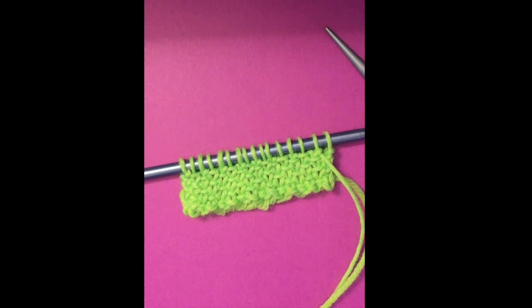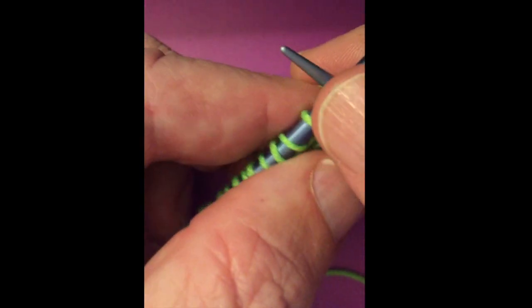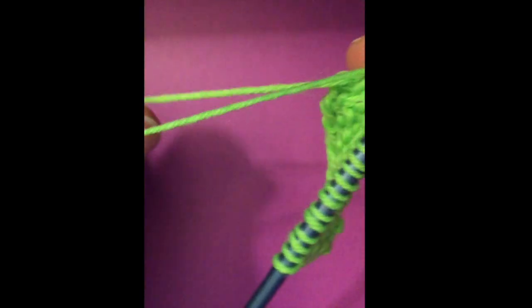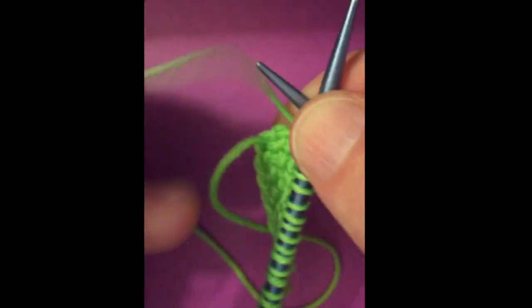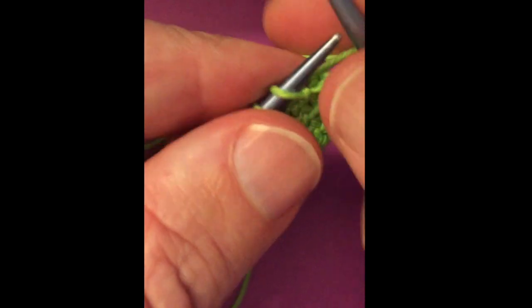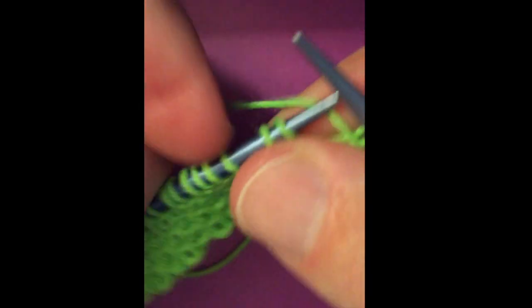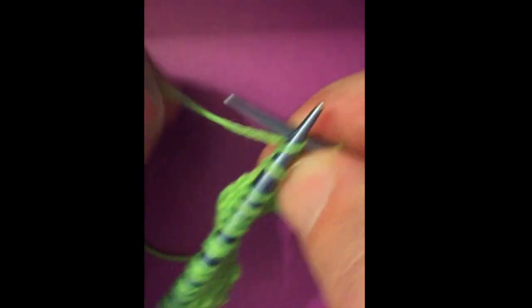Cast on an even number of stitches, and on the right side, knit one, slip one with yarn in front, and on the back, knit one, slip one with yarn in front.